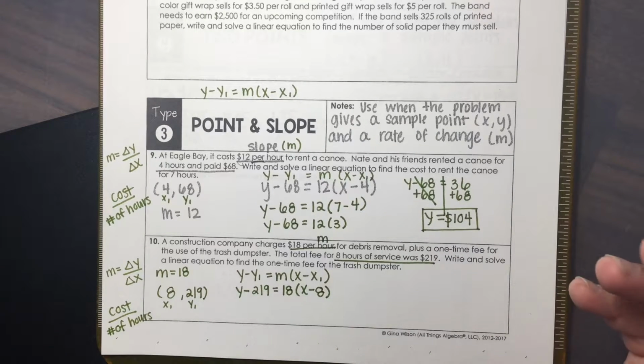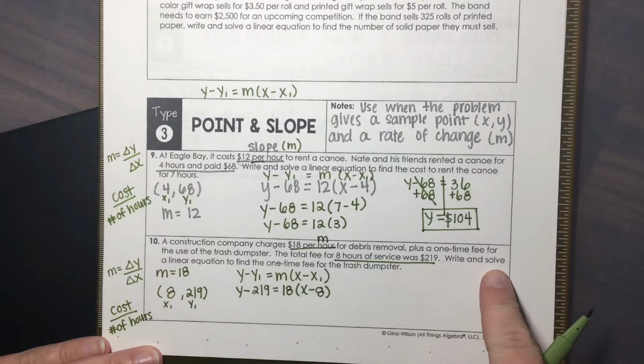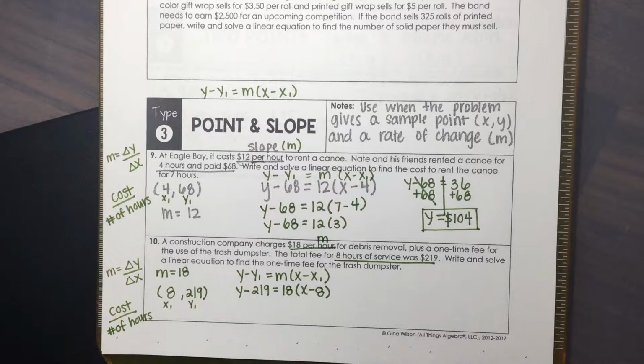Now we've got to move forward with this. It says write and solve a linear equation to find the one-time fee for the trash dumpster. So we are assuming that we haven't used any hours. We're not even worried about the hours that we're using. We are just going to be worried about the cost for the removal.